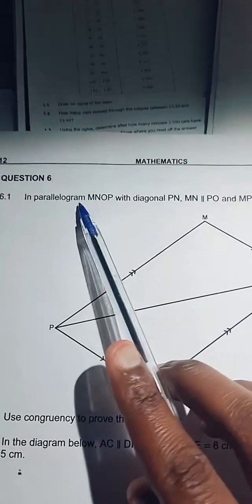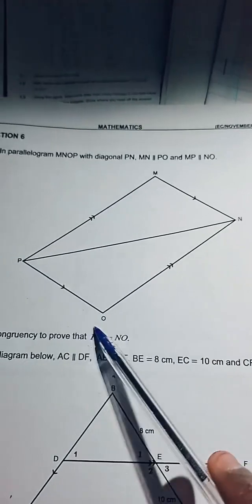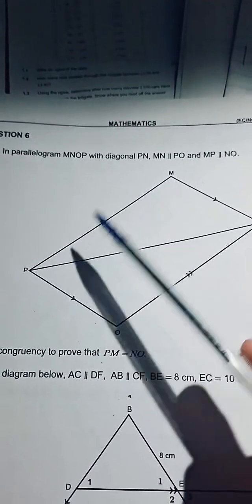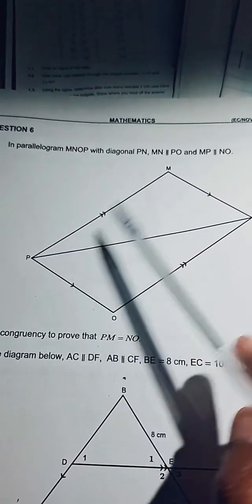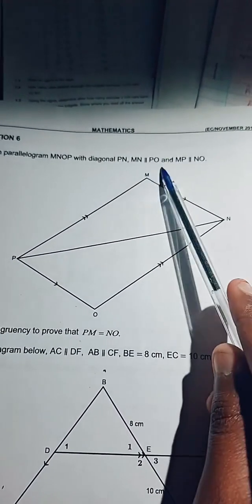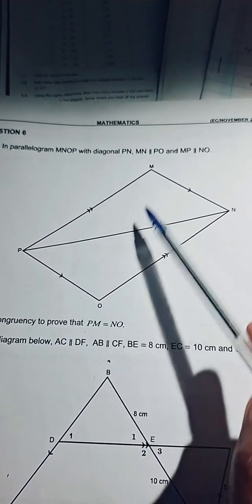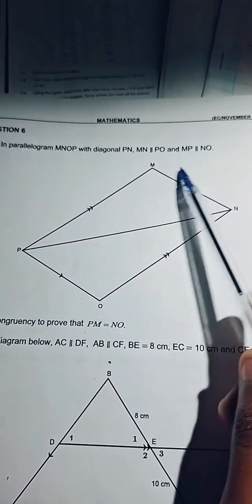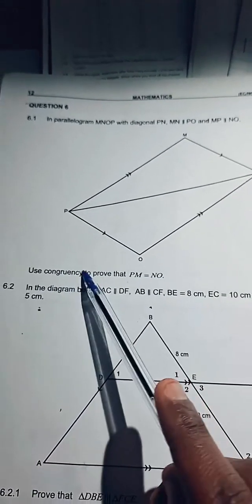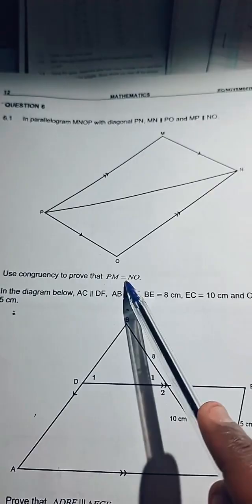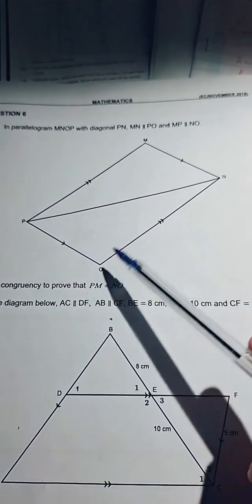The exam type question says, in parallelogram MNOP with diagonal PN, MN is parallel to PO, MP is parallel to NO. Now we are being asked to use congruency to prove that PM is equal to NO.